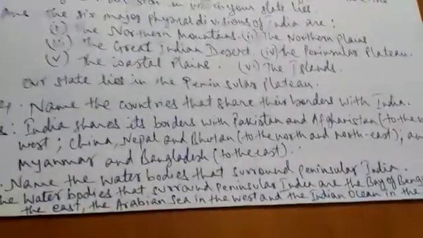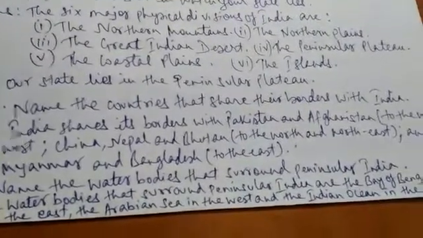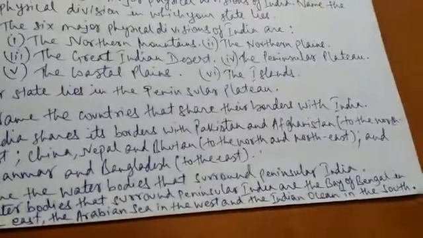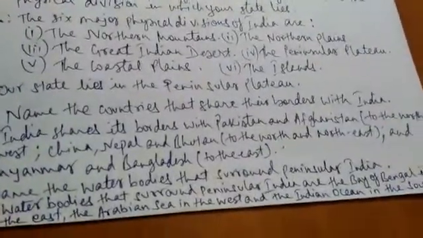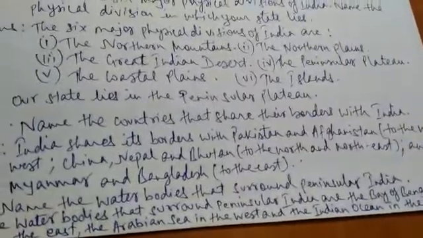Name the countries that share the borders with India. So the answer is India shares its borders with Pakistan and Afghanistan in the west, in the northwest, China, Nepal and Bhutan to the north and the northeast, and Myanmar and Bangladesh to the east.